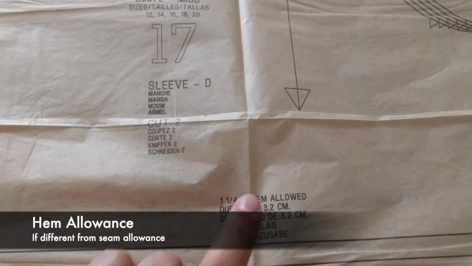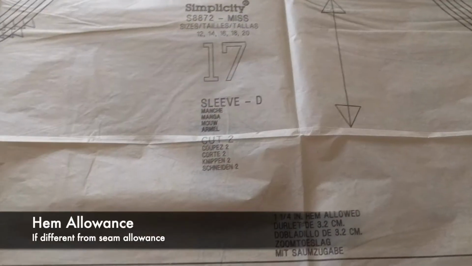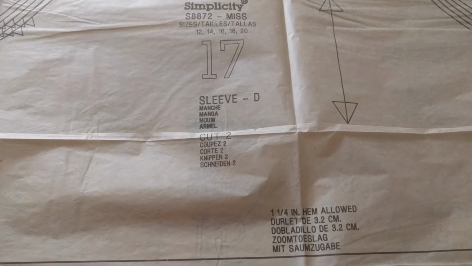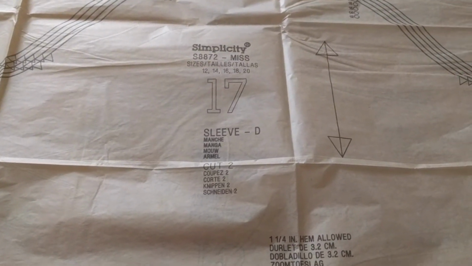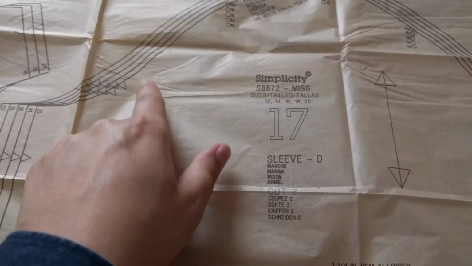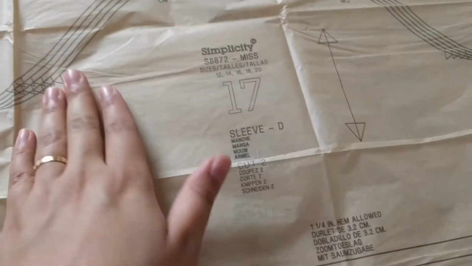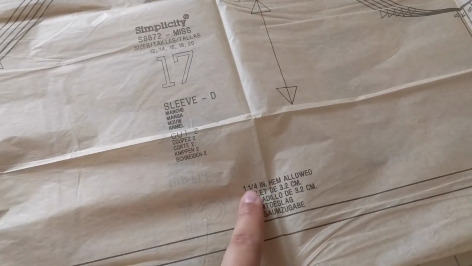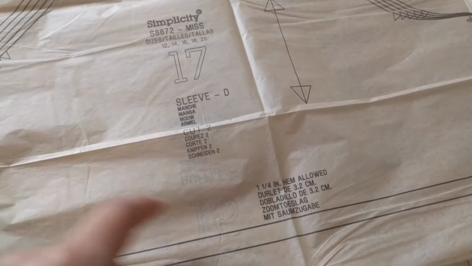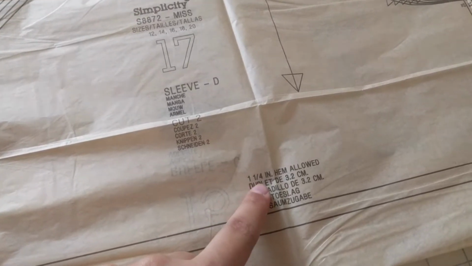It's telling you how much hem is here. The instruction sheet lets you know that the typical seam allowance for Simplicity patterns is 5/8 of an inch, and that's already included here, even though you can't see it. That's already part of the pattern. But here it's letting you know that the hem is going to be different. The hem is 1 1/4 inches.